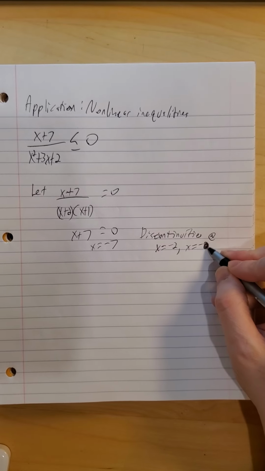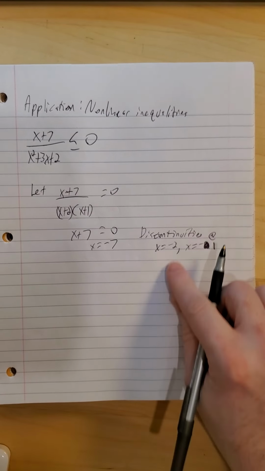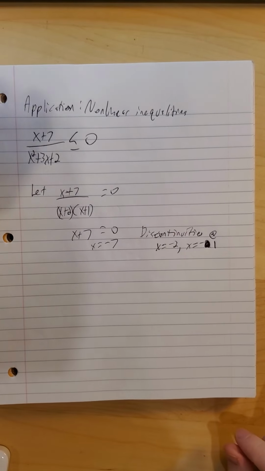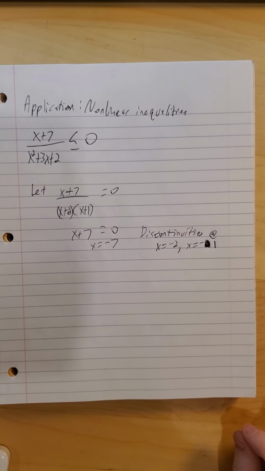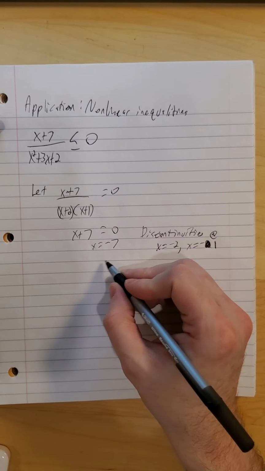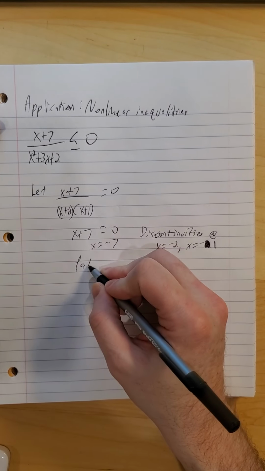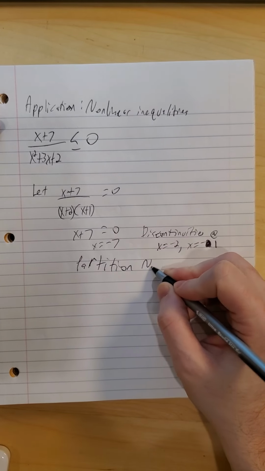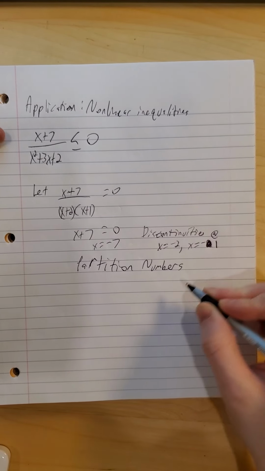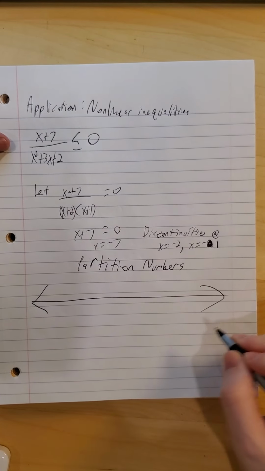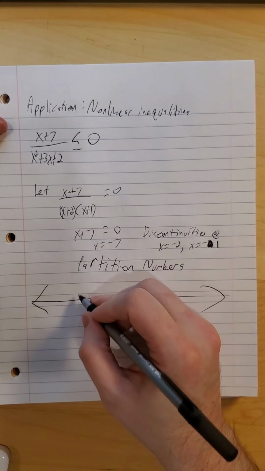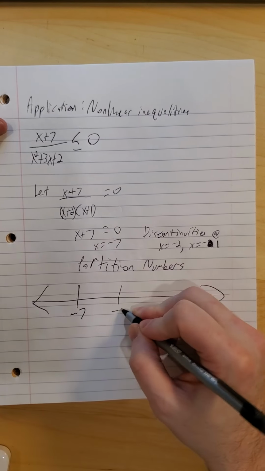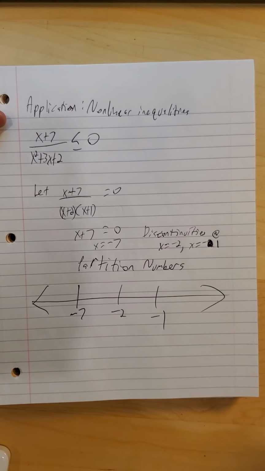I will write the correct pair of discontinuities this time. So those are what we refer to as being partition numbers. They cut up the real number line. So here's a -7, a -2, and a -1. I'm not super worried about scale.